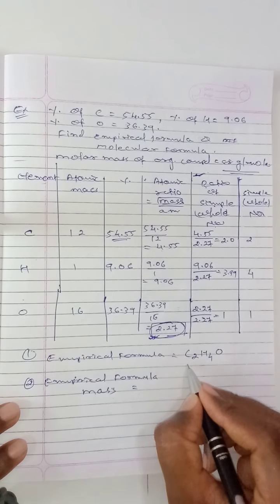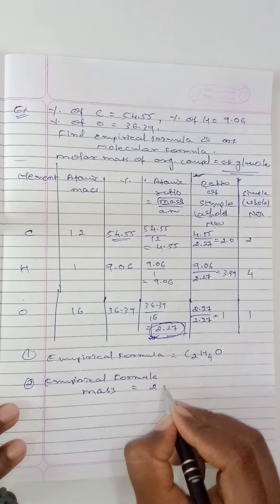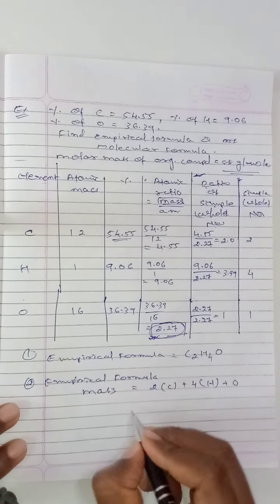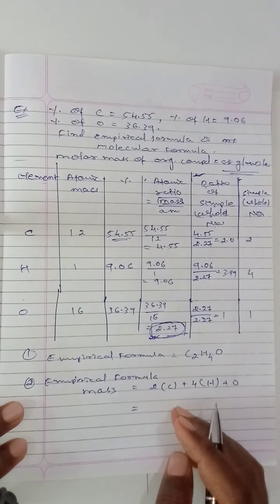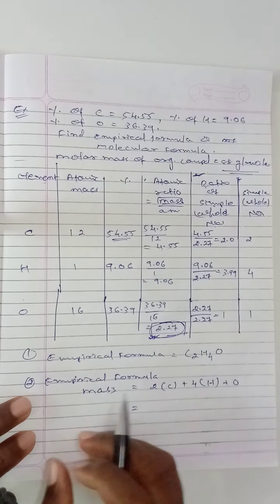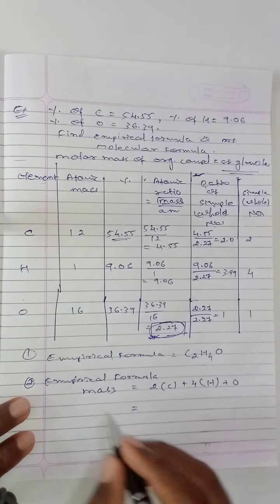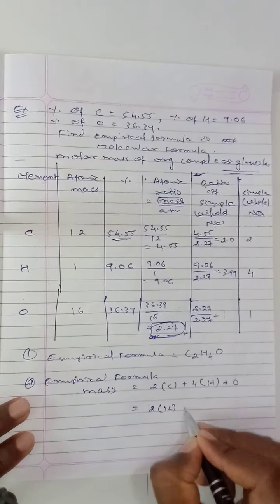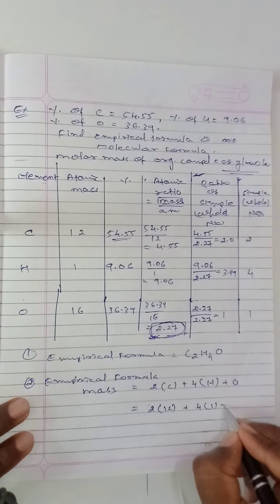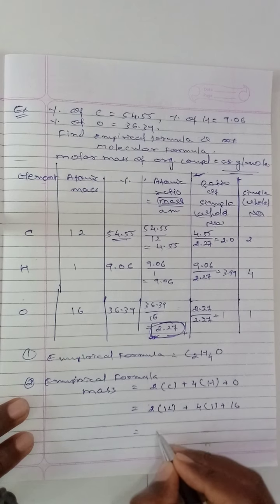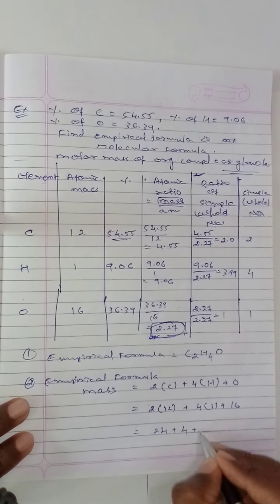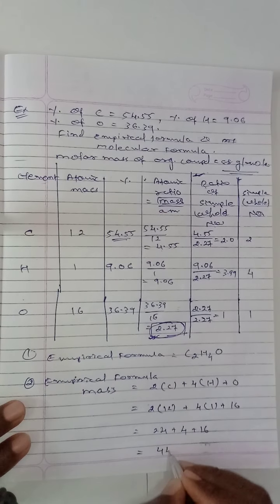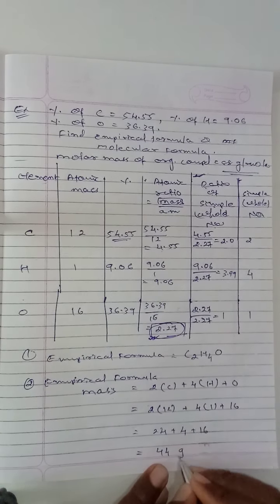Here the empirical formula is C2H4O. Carbon 12 twice, 4 of hydrogen 1, and oxygen 16: 24 plus 4 plus 16 equals 44 gram.